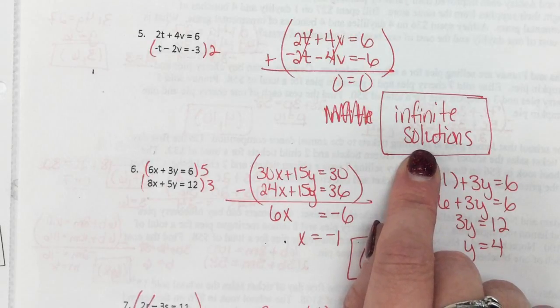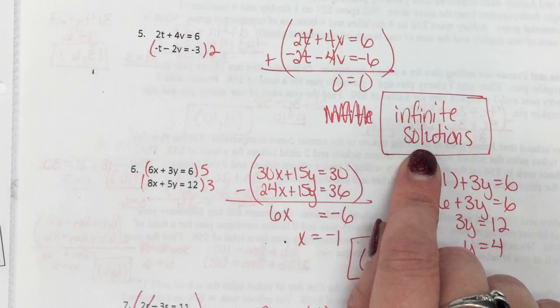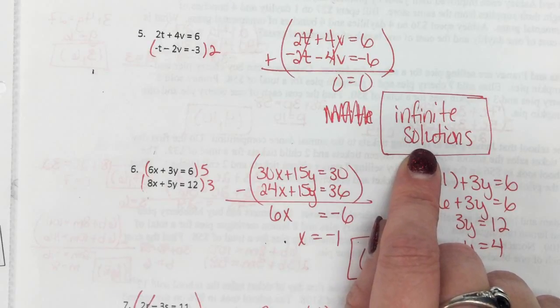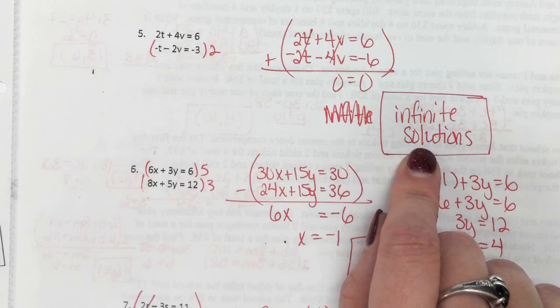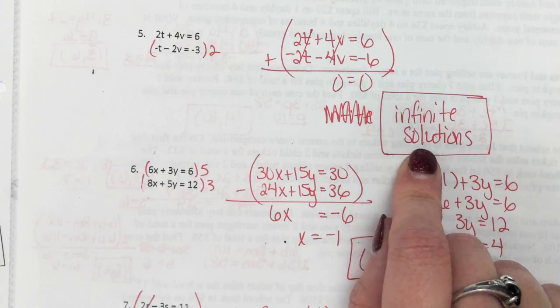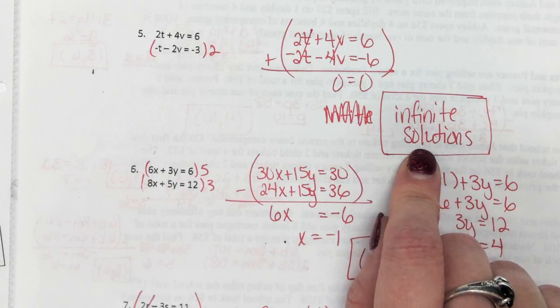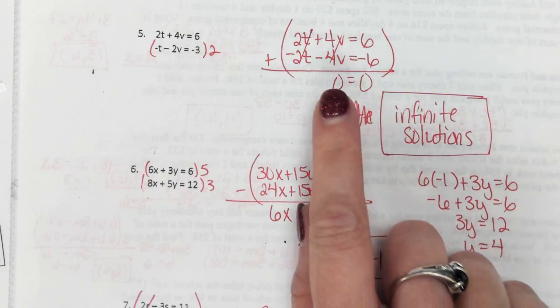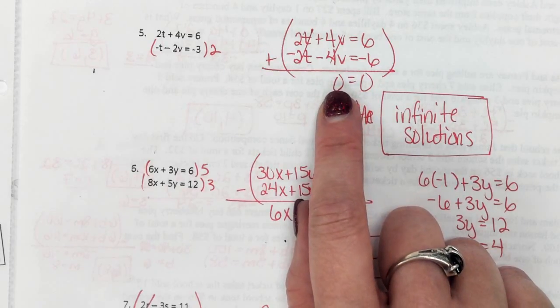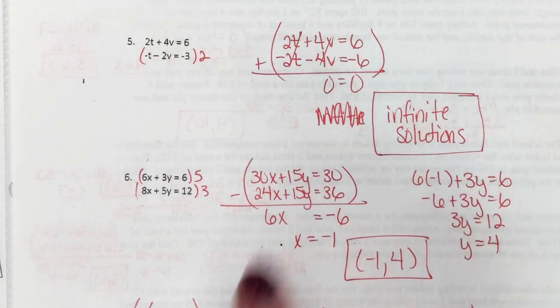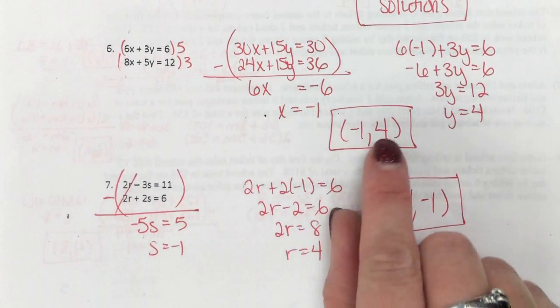Infinite solutions. Which means if I were to graph that, because remember you could get the same answer 3 different ways, what would the graph look like? Inconsistent. Very good. It would be, no, consistent. Wait, if they equal each other, that would be the same line, and that would be inconsistent. You're right. All right, and then number 6, you should have got -1 and 4.